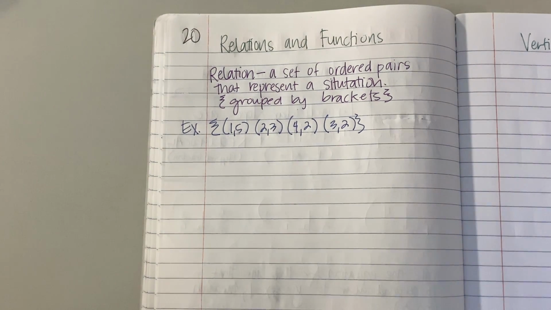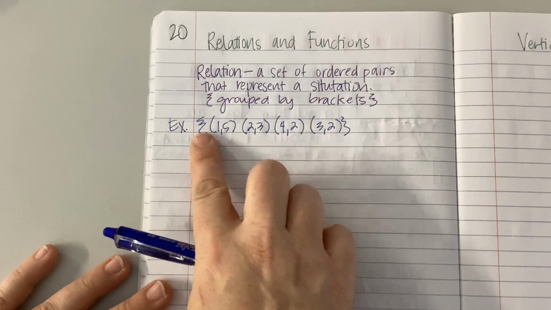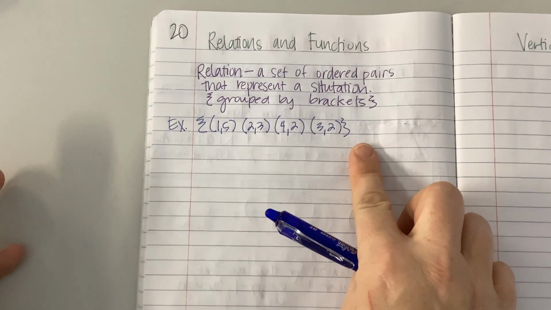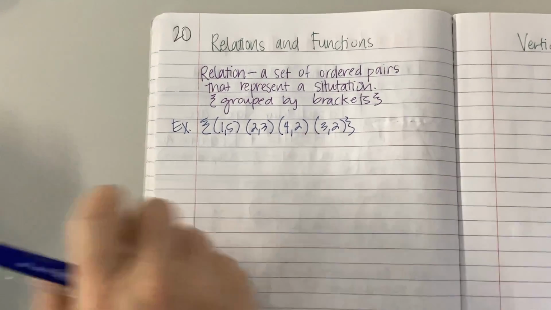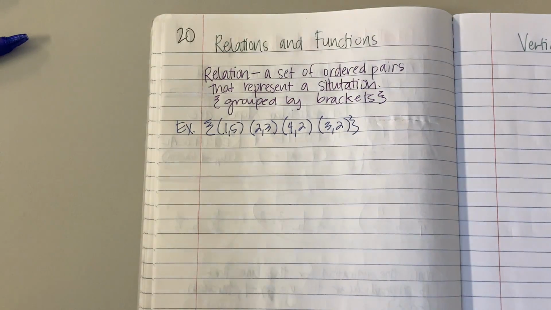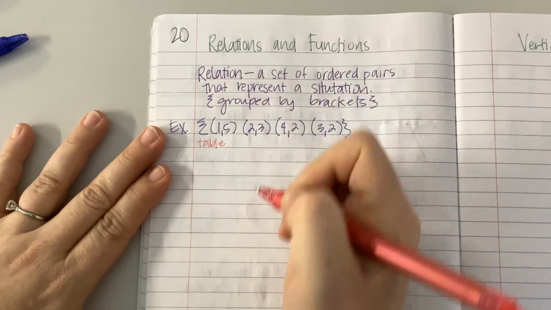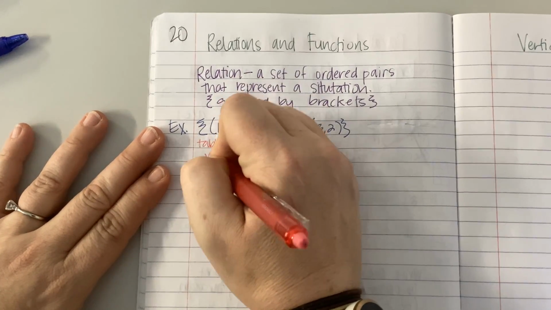But it's just showing that those data sets represent something. There are four ways of representing a relation. We can represent it as ordered pairs. Done. We can represent them in a table of values.